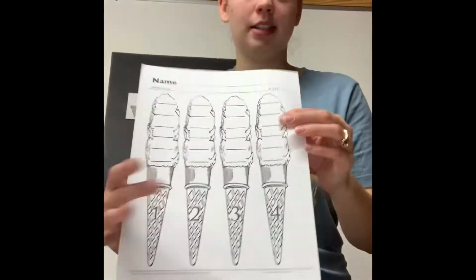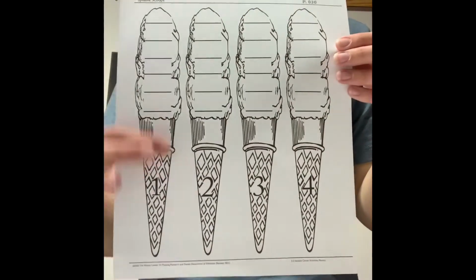So my activity is actually a really cute activity. I'll begin the syllable scoops activity by giving each student a pencil and a student sheet. The student sheet looks like this. It's got the ice cream cones with the ice cream scoops on the top. You'll see what I'm about to use it for in just a second. They have to have a student sheet and a pencil to do this activity.